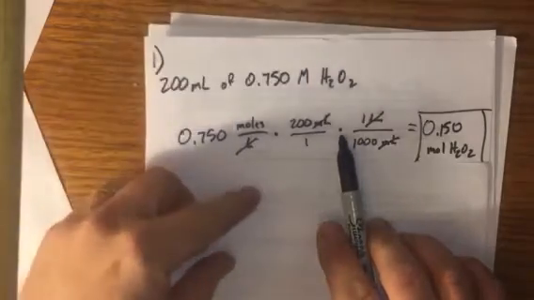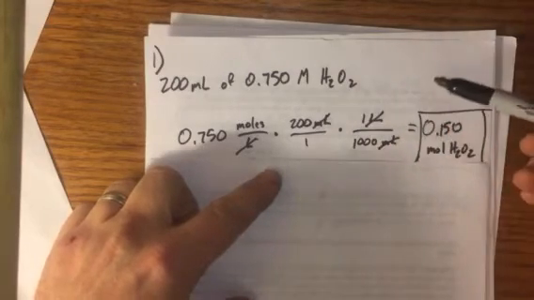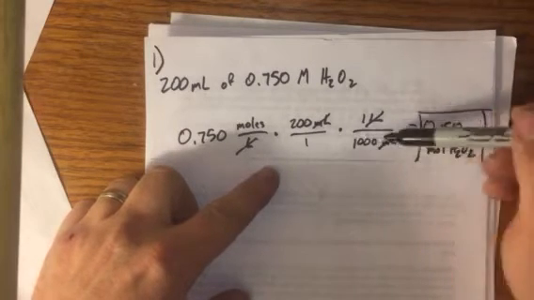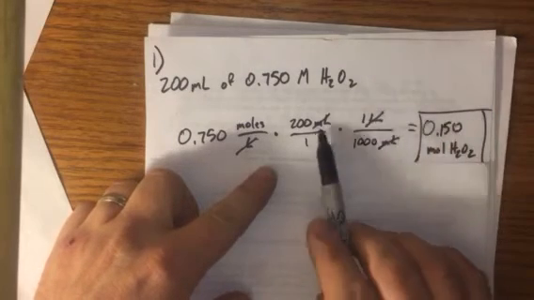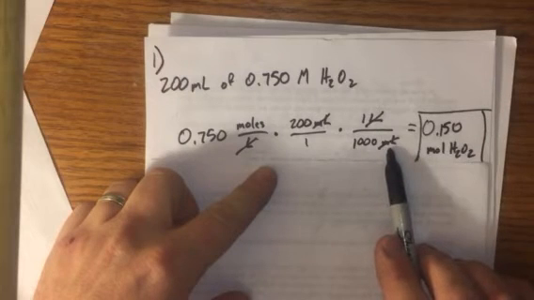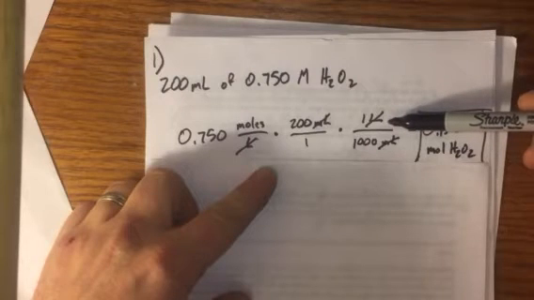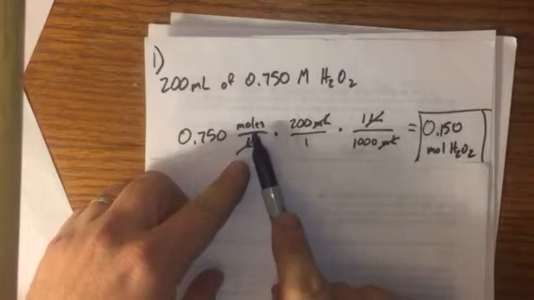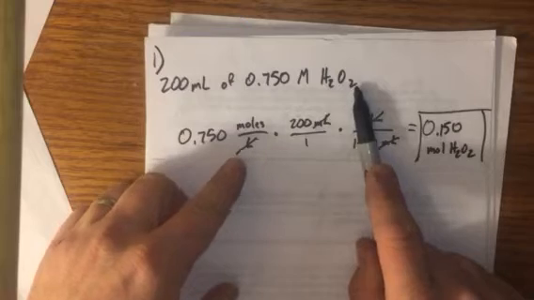Remember, my conversion rate is, if I'm looking for liters and I have milliliters, I've got 1,000 milliliters in 1 liter. And you can see I'm going to set up my ratio in such a way that the units that I don't want are going to cancel out. I've got milliliters up top here, and so I'm going to need milliliters on the bottom of this ratio over here, so that I can get liters. But I need to set it up in such a way that the liters here cancel out the liters over here, so that all I'm left with is moles. Because remember, that's where I need to start. I need the number of moles of H2O2.